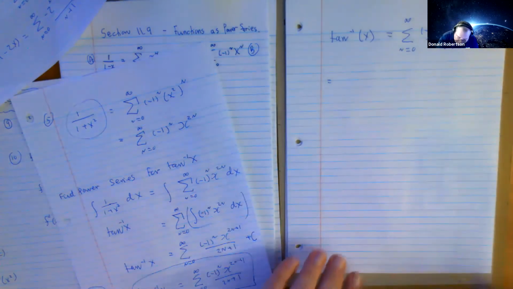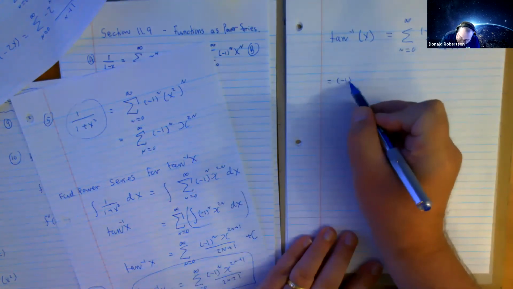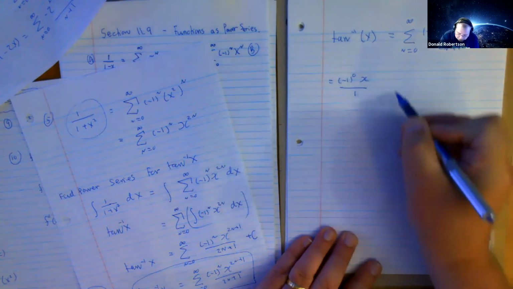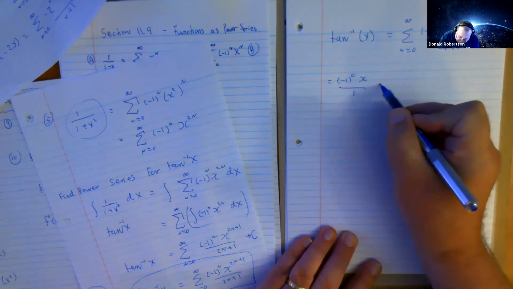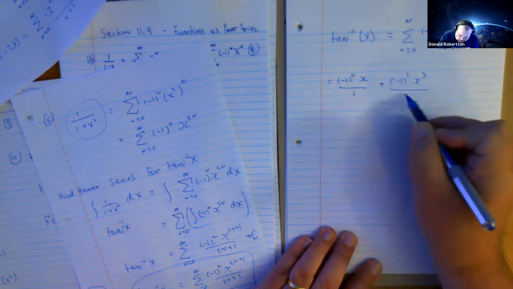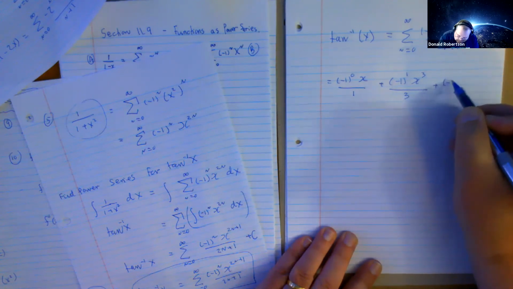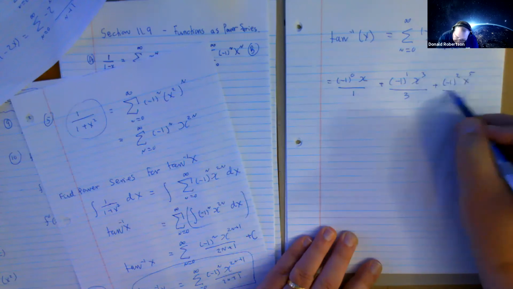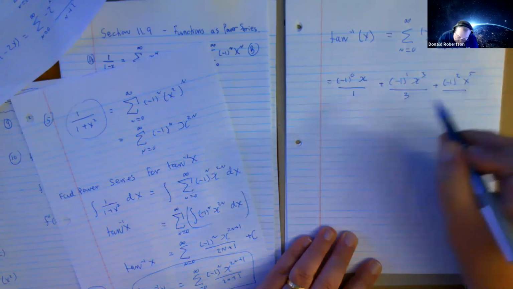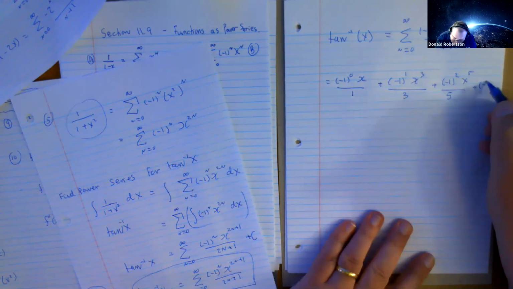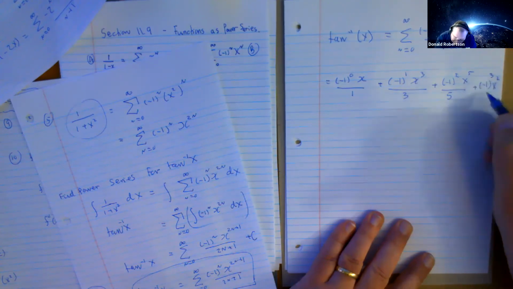You plug in 0, you'll get -1 to the 0, x over 2 lots of 0 plus 1 over 1. And if you do the next one, you're going to get -1 to the 1, x cubed over 3. If you do the next one, you're going to get -1 squared, 5 over 5, 1, x to the 5 over 5. And if you do the next one, that's the last one I want to do, you get 7 over 7.